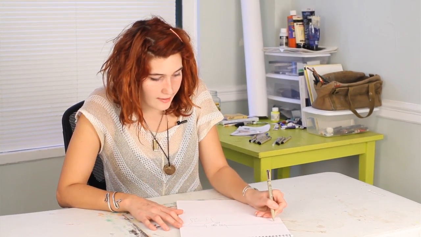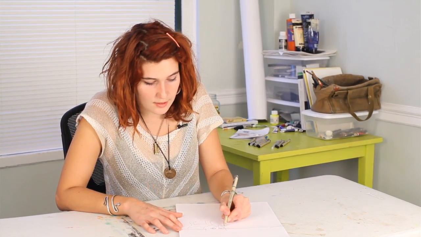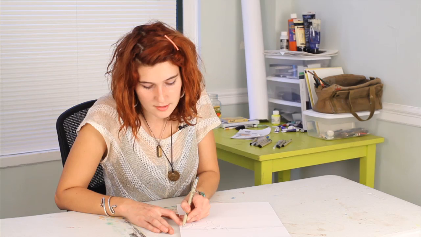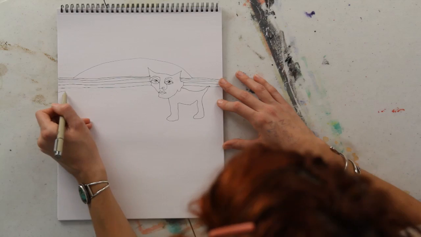And don't worry about making your lines perfectly straight. If you really want them to be, then use a ruler. But I like the effect or the illusion that's created by sort of wavering lines. I think it's just interesting to look at and creates kind of this sense of movement.